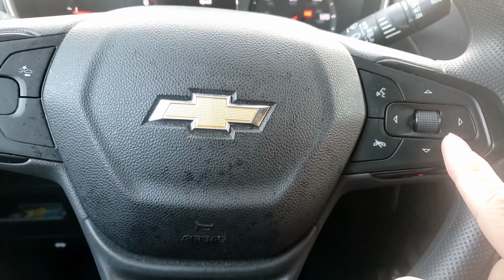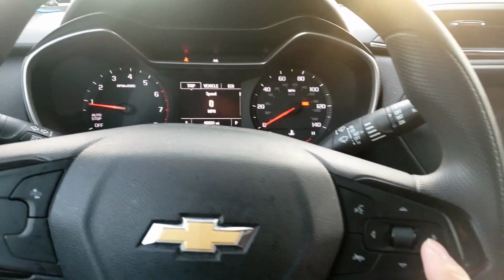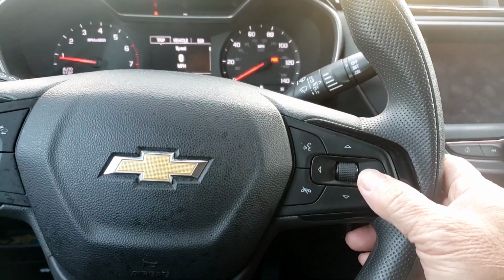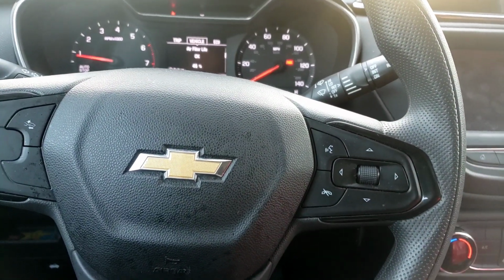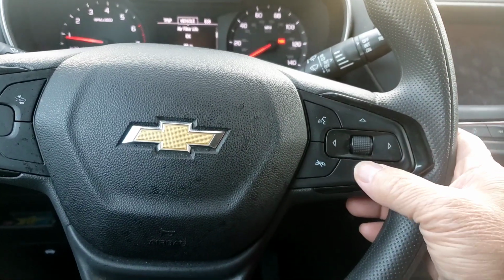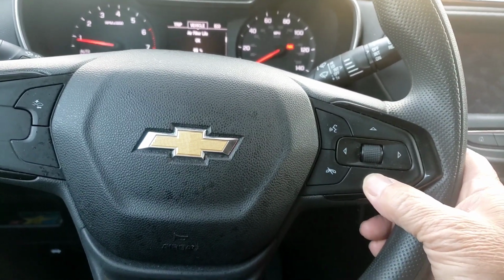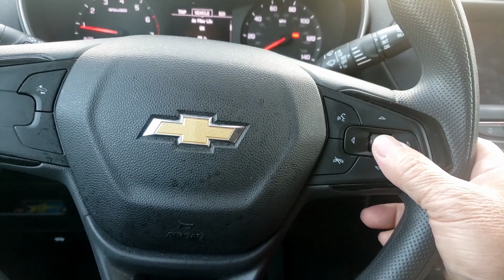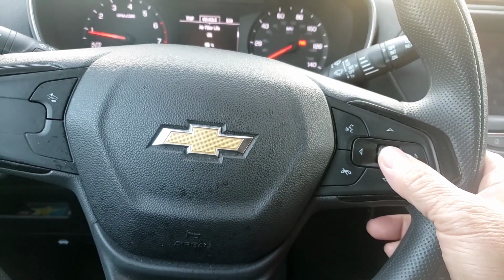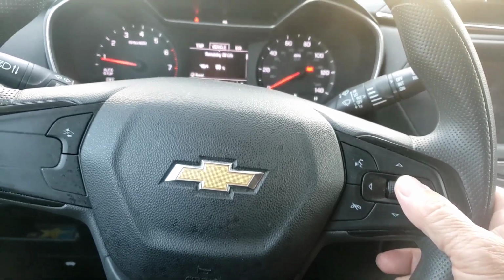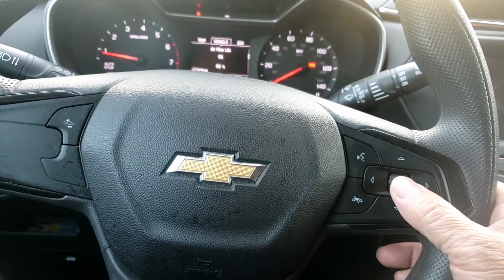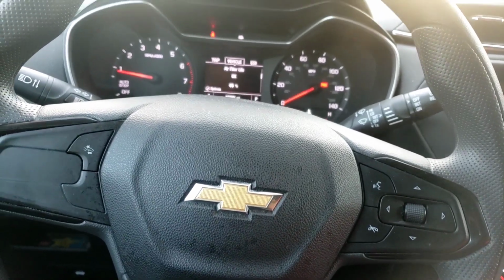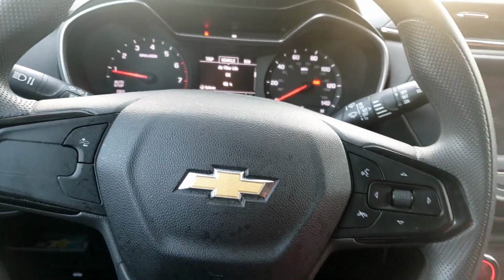So we're going to use these little buttons over here and watch the dashboard there, okay? I'm going to go to the right, go into vehicle. Oh, look, it goes right to air filter life. All right, if not, you use your little roller over here and you go through it. That's how you change the oil life over there. But anyway, you wheel it around until you get to your air filter life.